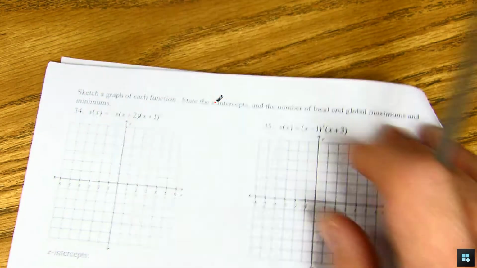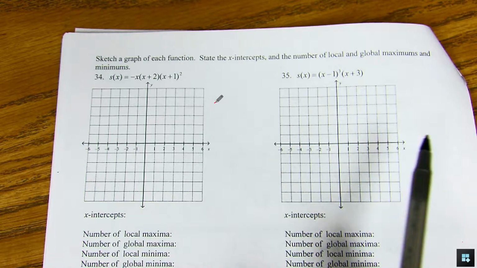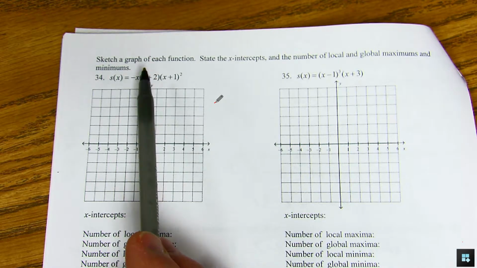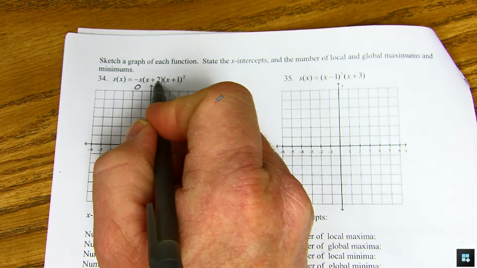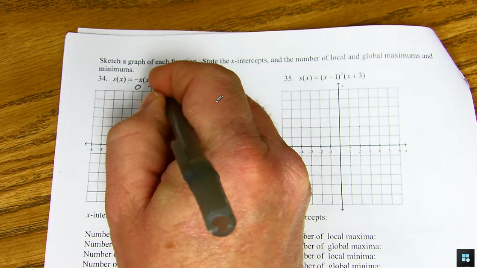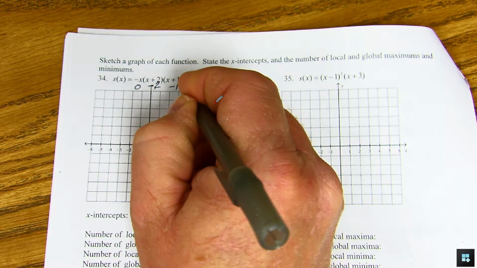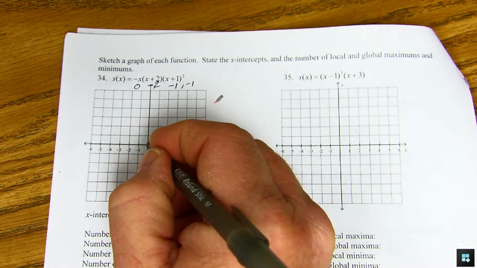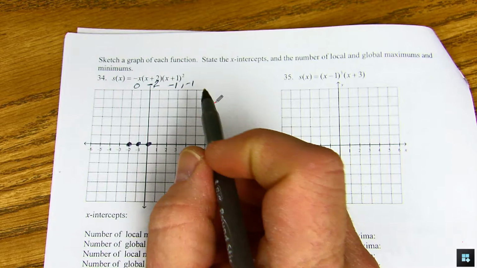Woo! Okay, 34. Sketch a graph. I would tell you the first thing to do to sketch a graph is figure out your zeros. You have one at 0 right here. This set equal to 0 and solve would be at a negative 2. This set equal to 0 and solve would be at a negative 1. And look, it occurs twice. Oh, something special is going to happen there at negative 1. That's right, it's going to bounce.